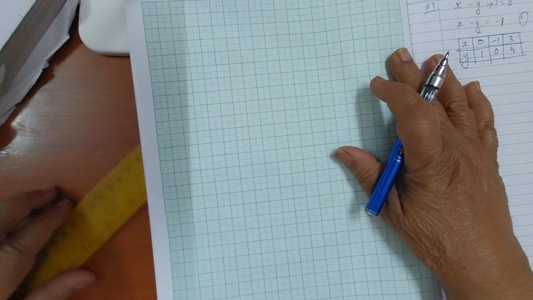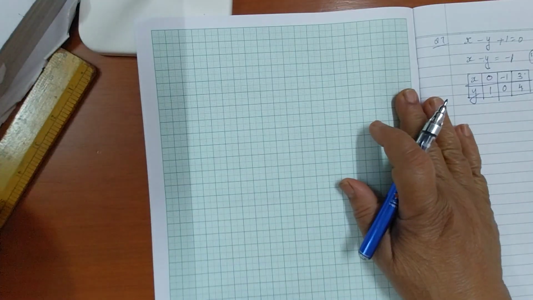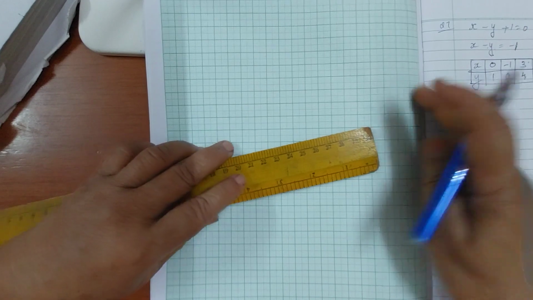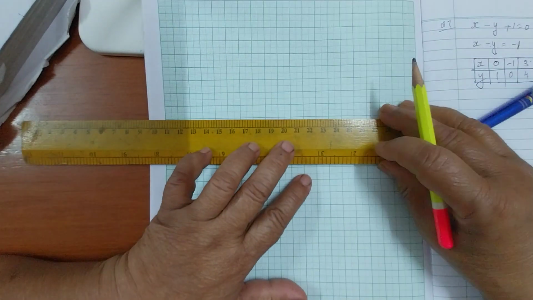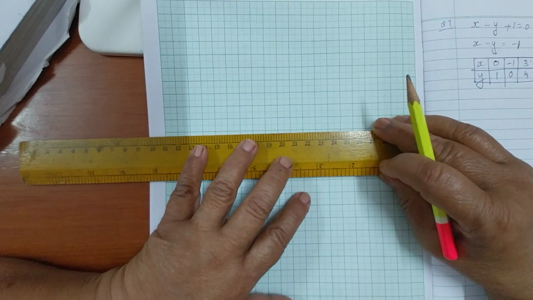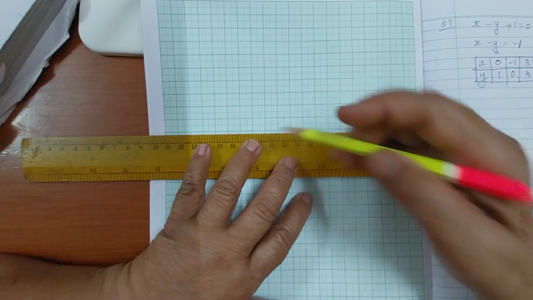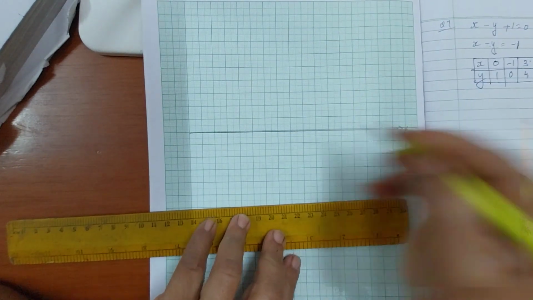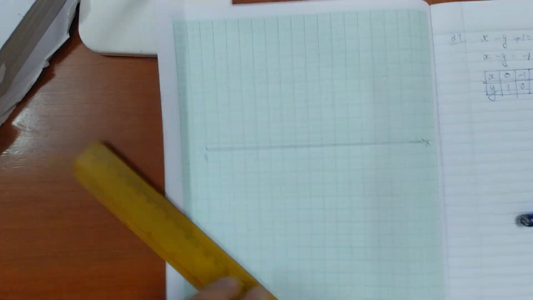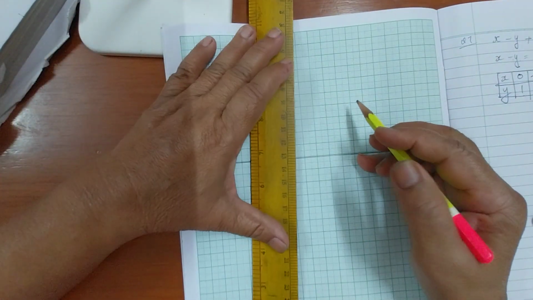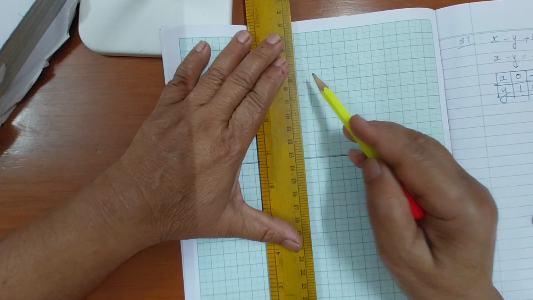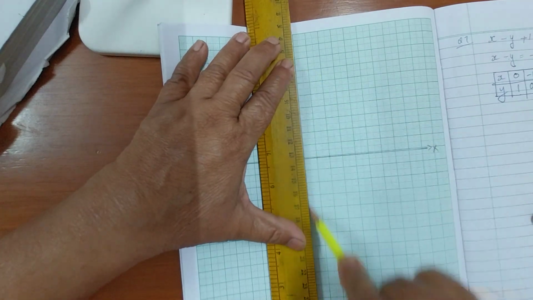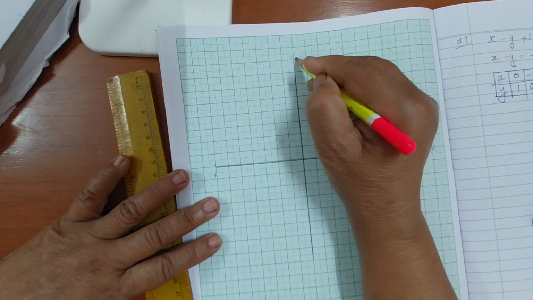Now, let me try to plot them on the graph. So, this is the x coordinate, and the y coordinate.